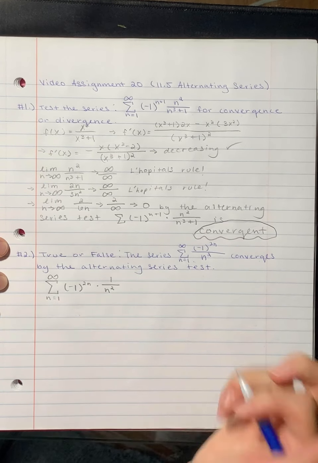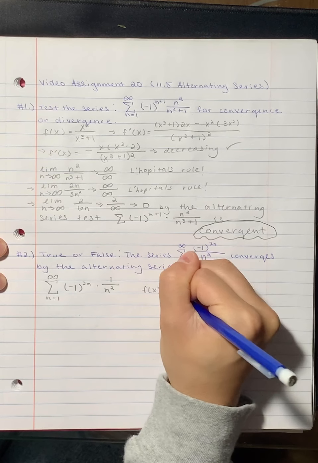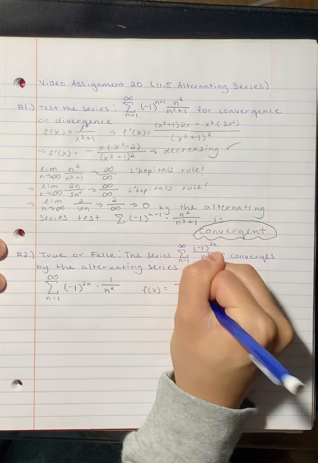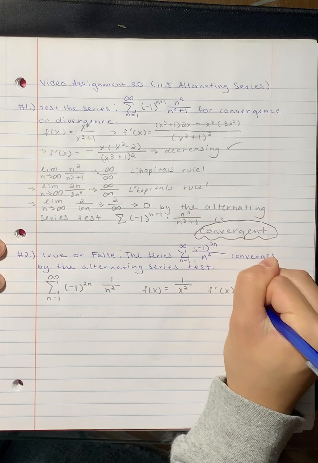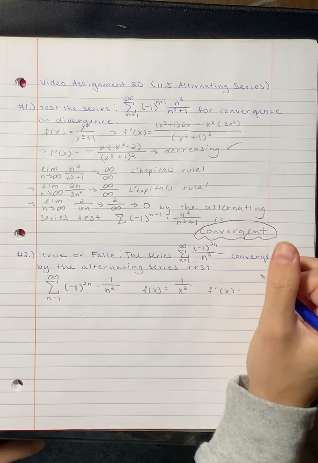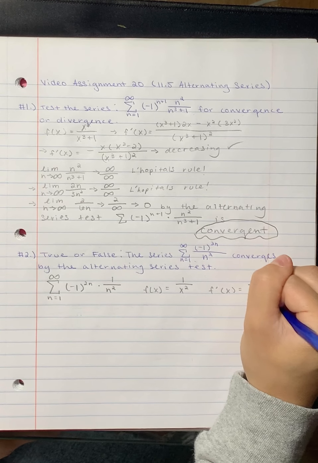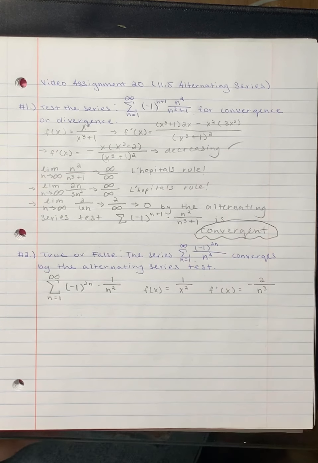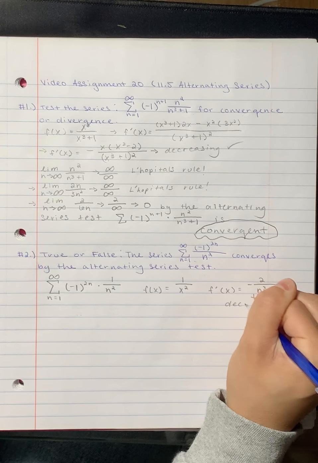And we're going to take this here and rewrite that so it is f of x equals 1 over x squared, in which if we take the derivative, we are going to get negative 2 over x cubed. And we can see that this is in fact decreasing.